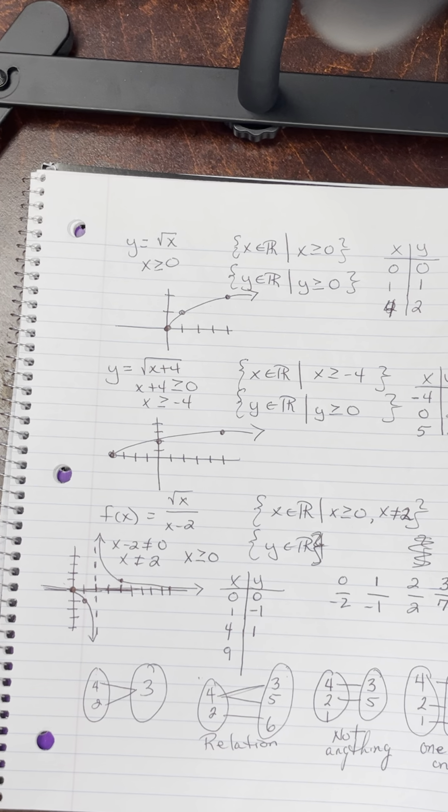So in example 9 on page 156, they say, look at these diagrams and determine if they are functions or not. So in A, both 4 and 3 share an answer. Yes, that's okay. In B, 5 spits out two answers. Not okay, not a function. In C, M does not have an answer, not a function.